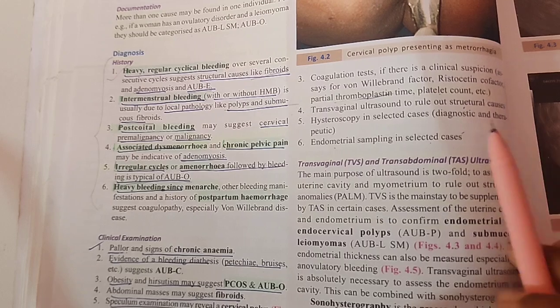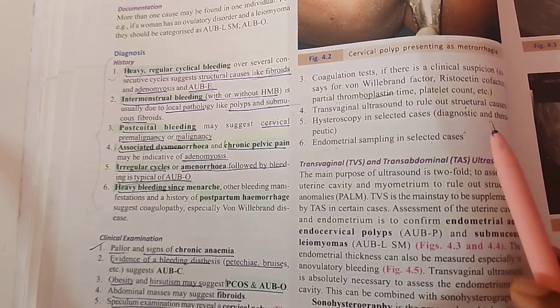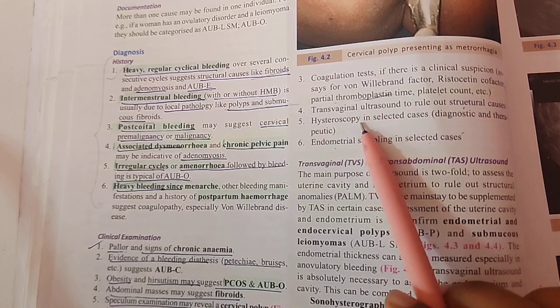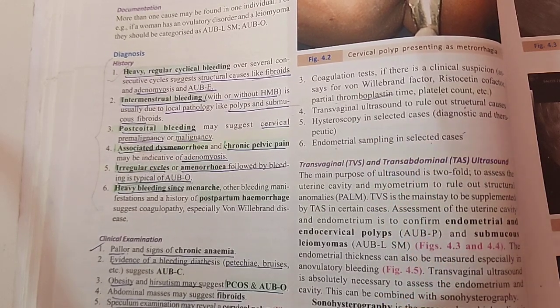Then if while doing the ultrasonography you find any pathologies, you should do hysteroscopy in those selected cases. Hysteroscopy is done in some cases, mainly in case of polyps.